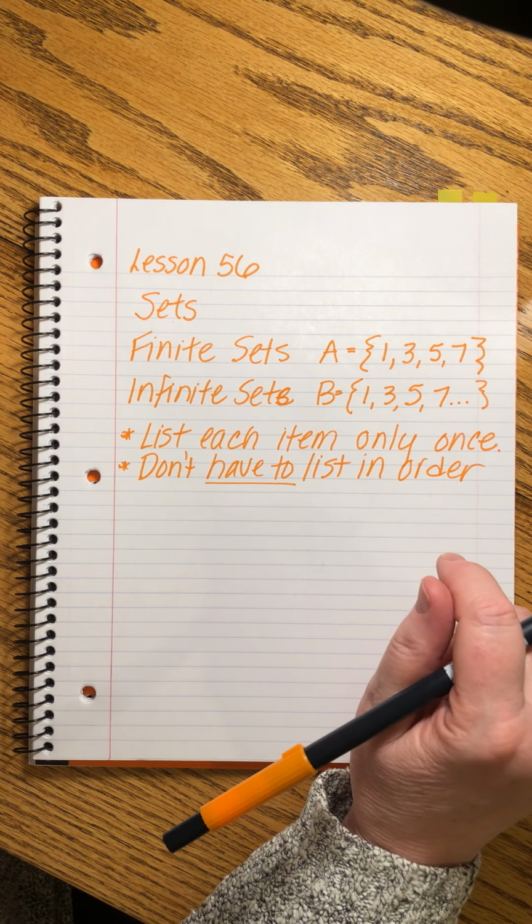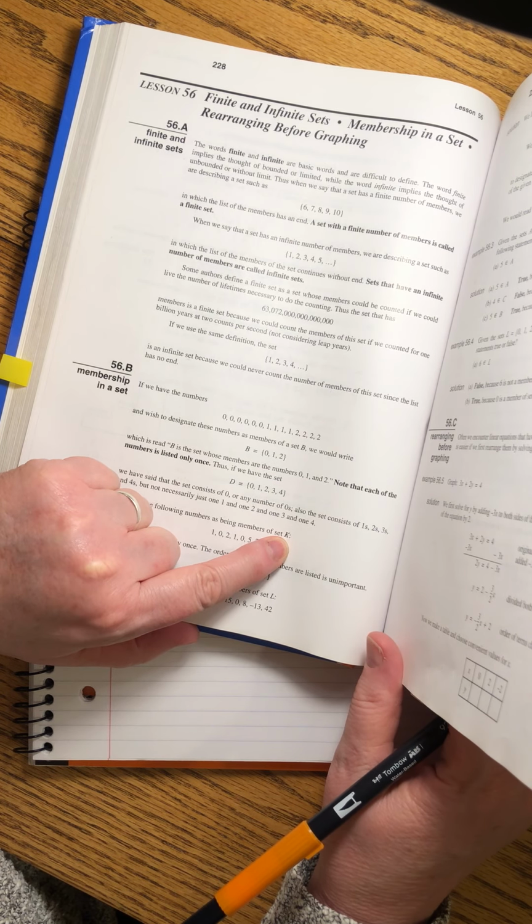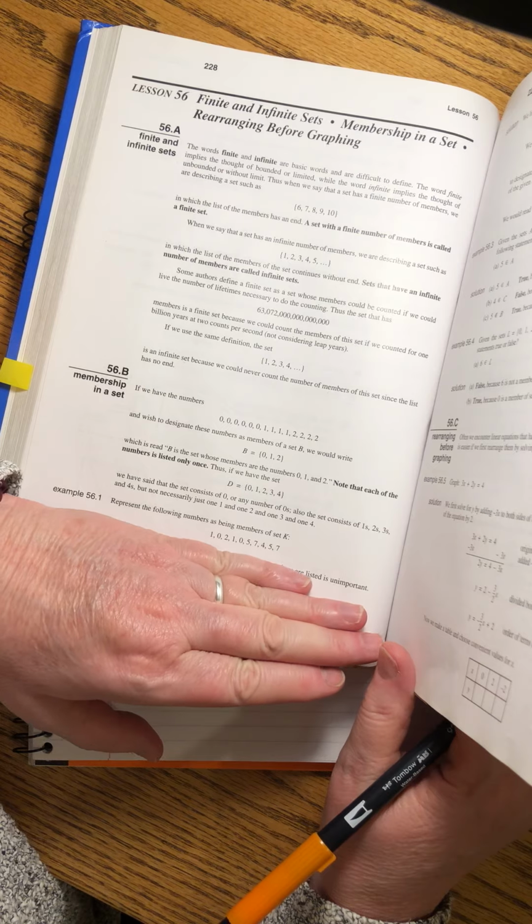Now, let's take a look at the kinds of problems that John's going to generate for us to study this topic. 56.1. John says, represent the following numbers as being members of set K. So what he's saying is there's a set, it's called K, and these numbers are in it.